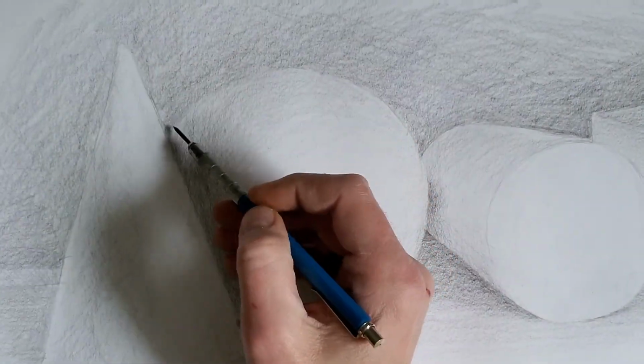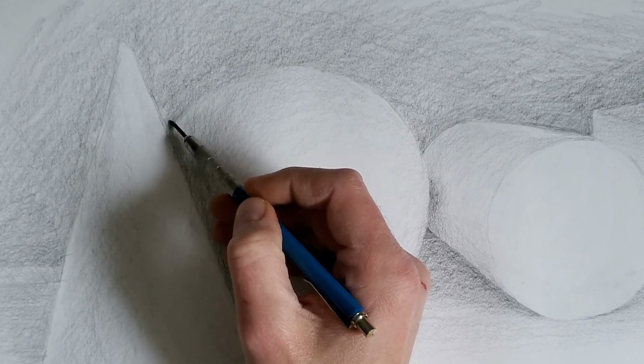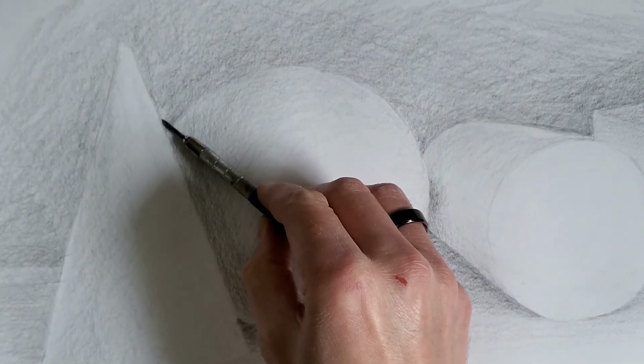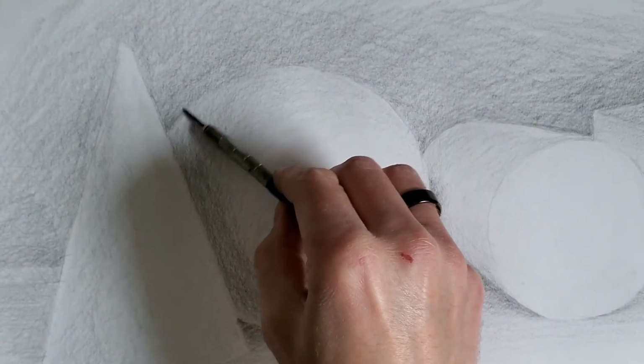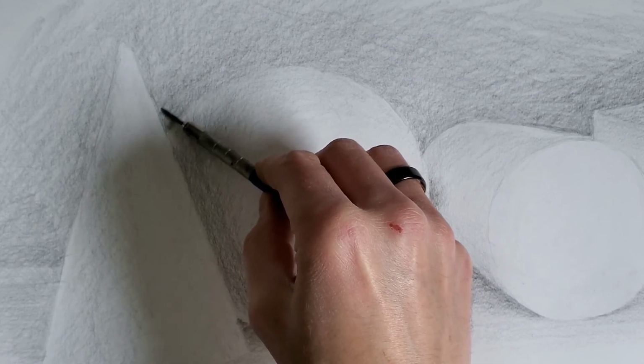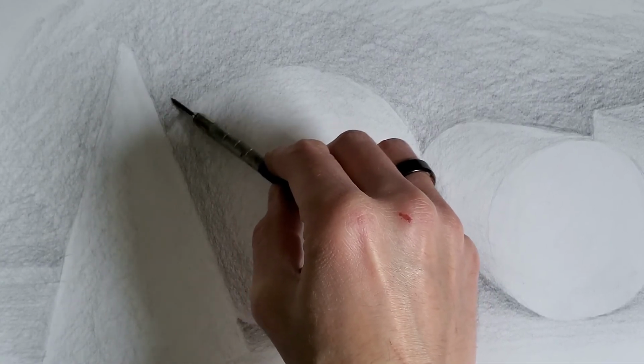And here's some close-up, just a little detail in that area, to show you how I'm handling and shading that area. Small shadow area behind the sphere and the cone.